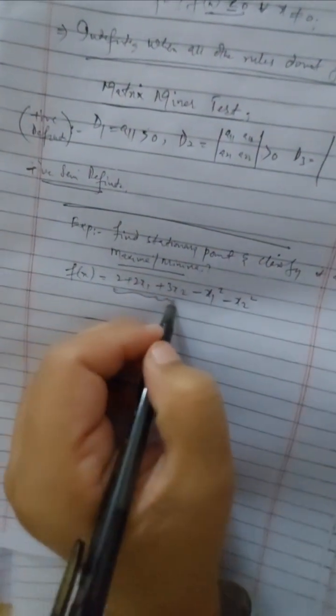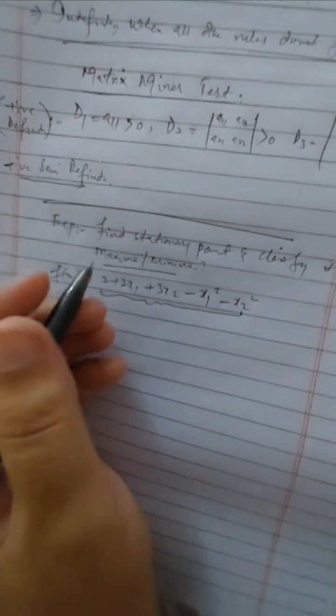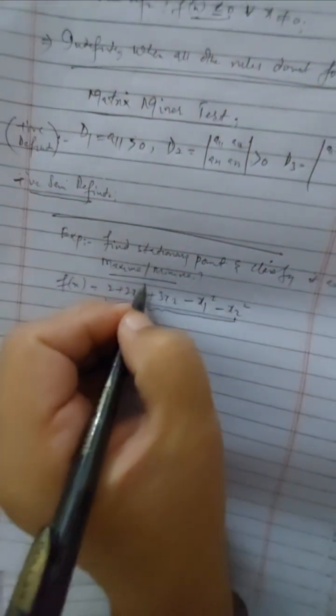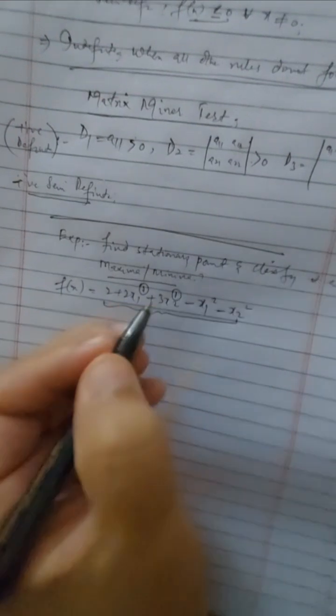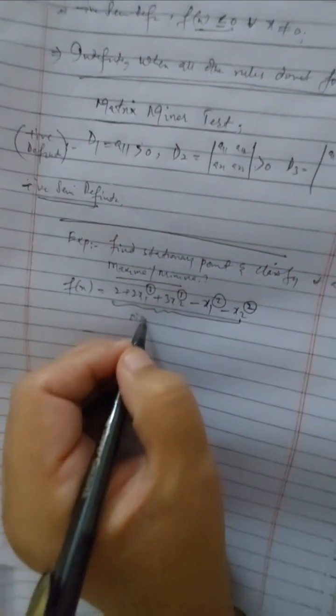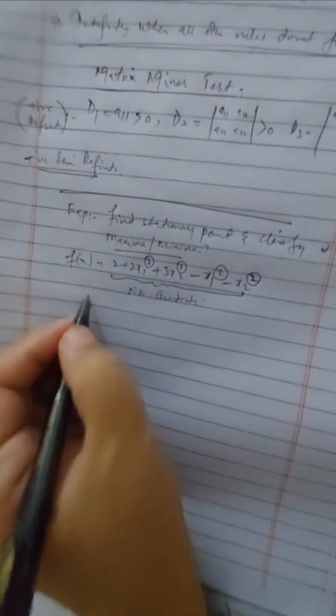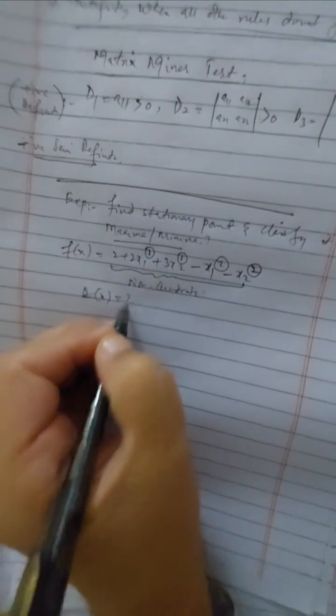Now the first thing that we look at is whether it is quadratic or non-quadratic, which tells us which matrix we need to find out. Here we have degree 1, here degree 1, here degree 2, and here also degree 2, so it is the non-quadratic one. Since it is non-quadratic, we find the H of x.